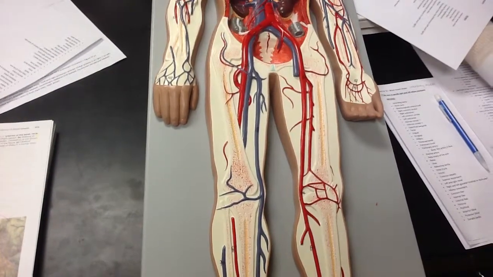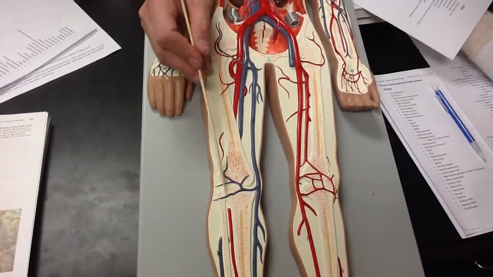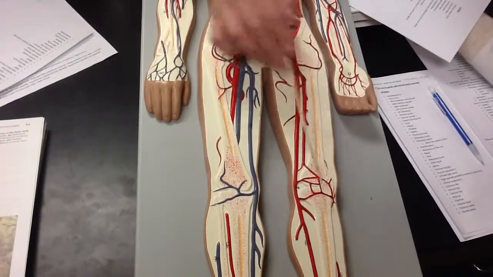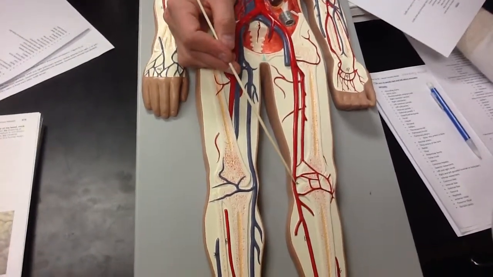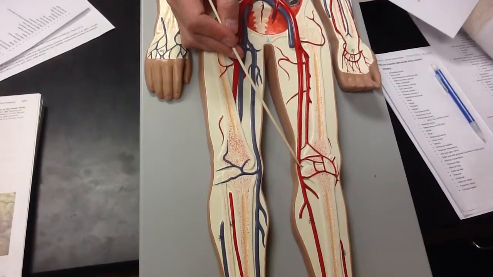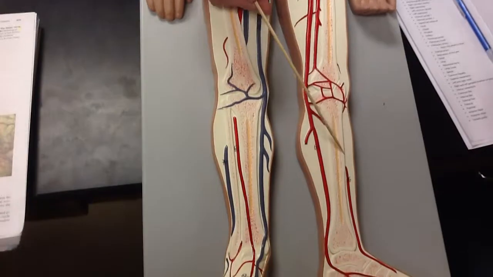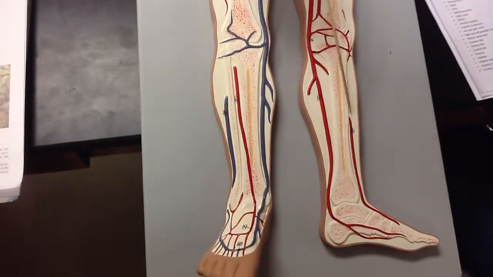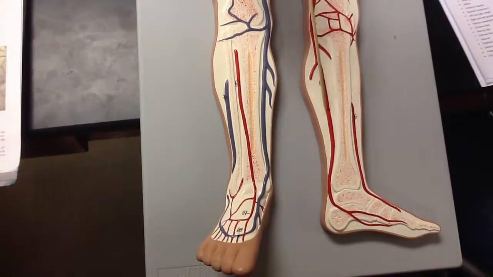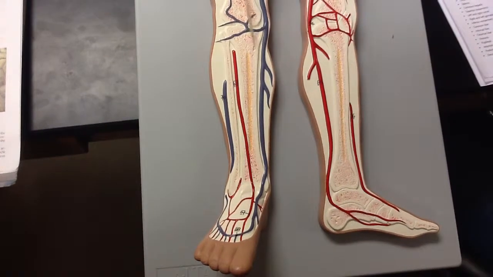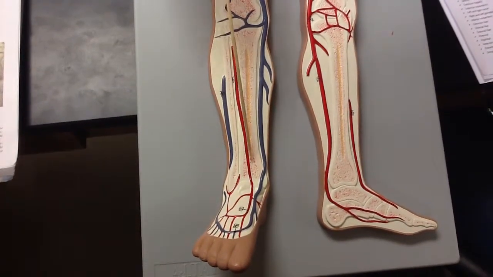Popliteal, you can probably tell me that one. You can't see it here because the knee's covering it, but since he turned his foot nicely for us here, we can see the popliteal artery behind the knee. And anterior tibial, see how it comes to the front side of the tibia? Tibia is the shin bone here, so that's the anterior tibial, and there's the posterior tibial. So if we're looking at this view here, there's your anterior tibial coming to the front.